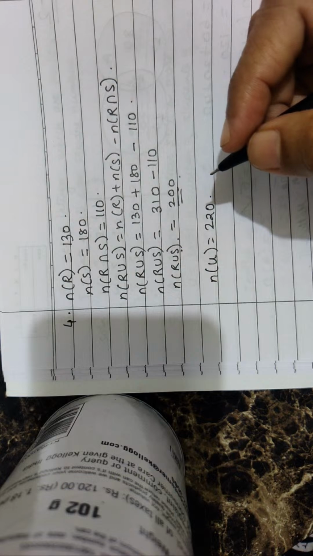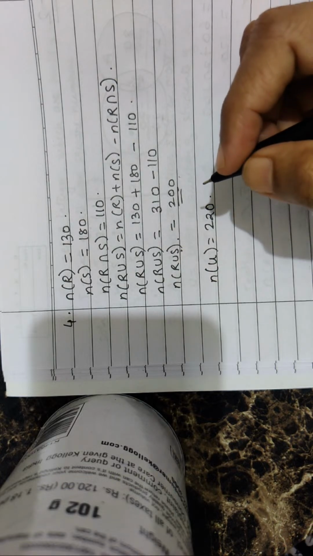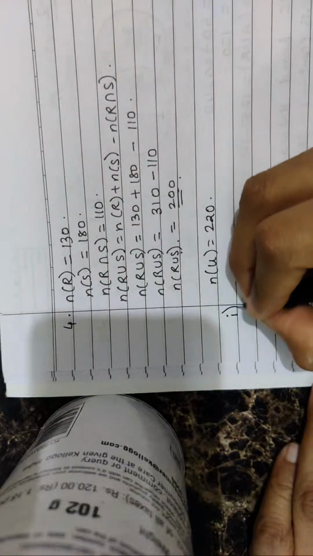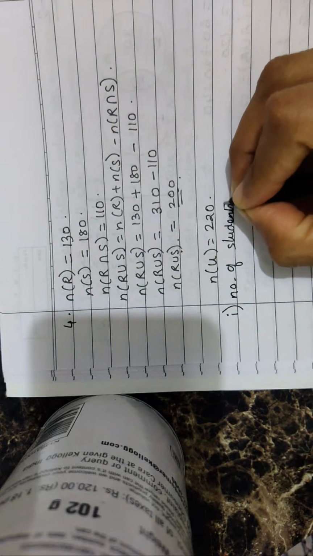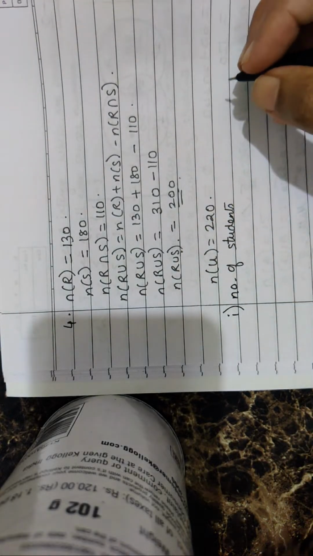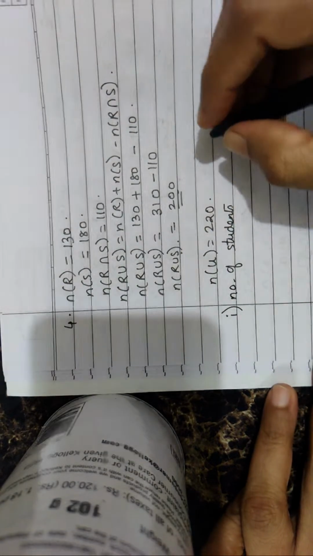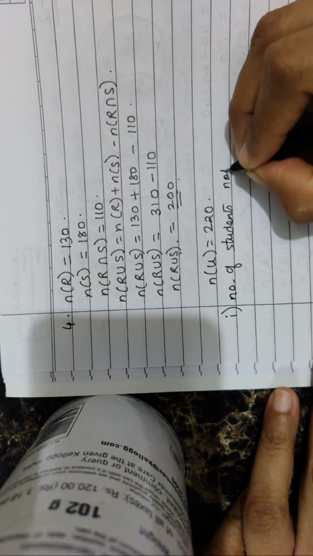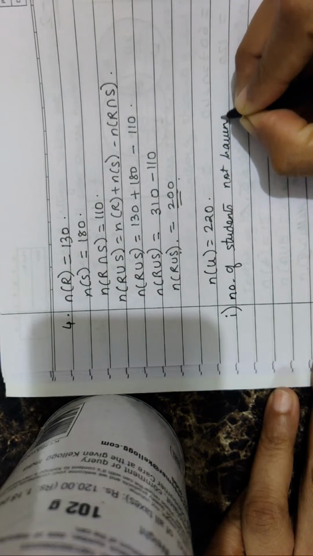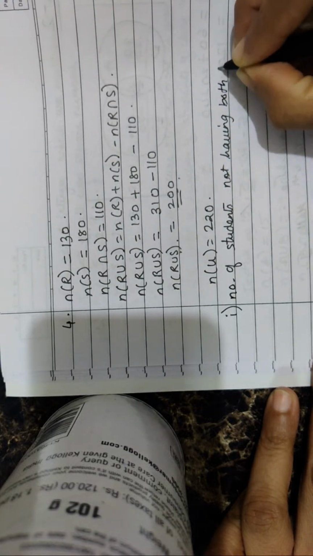How many students do not have any of two hobbies? So let's see. Number of students not having both hobbies.